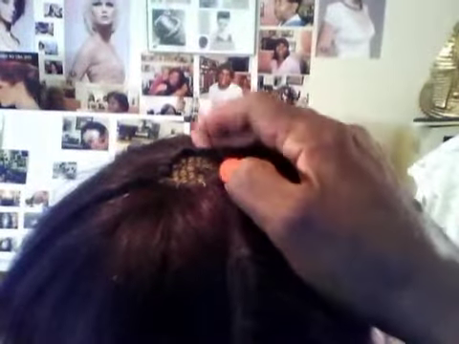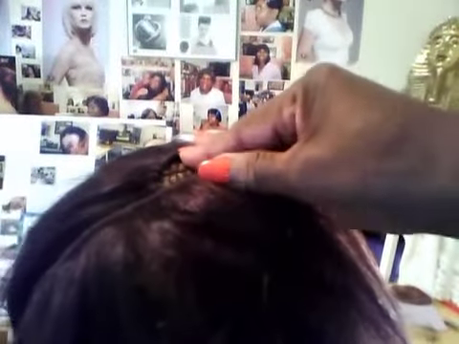I want it to stay smooth. Now I'm working with thread that's close to the color of the hair that I'm using. Keep it flat.